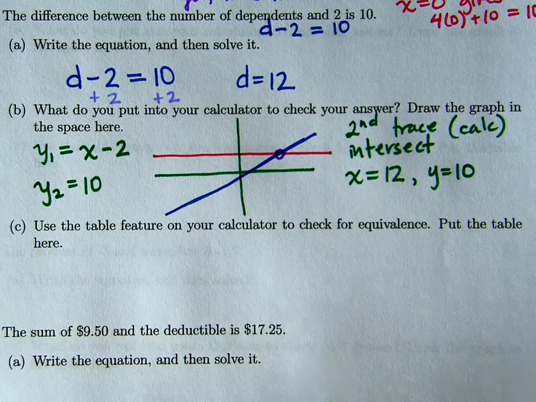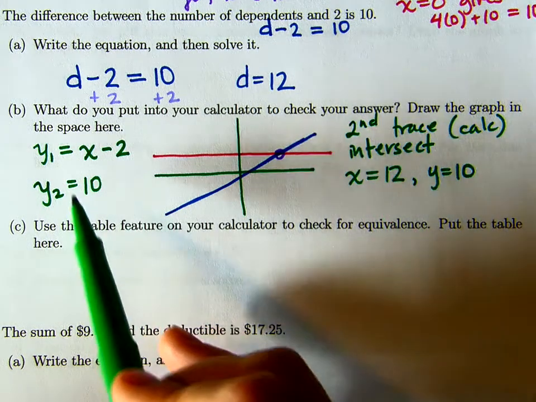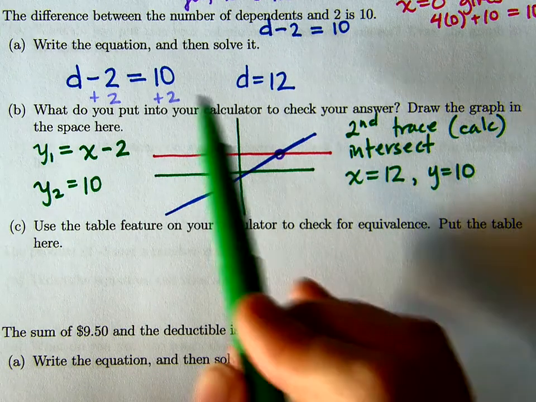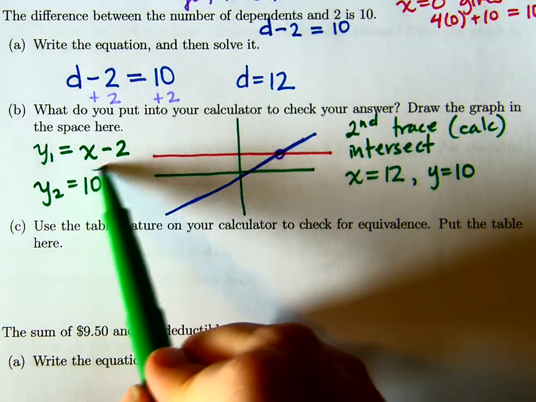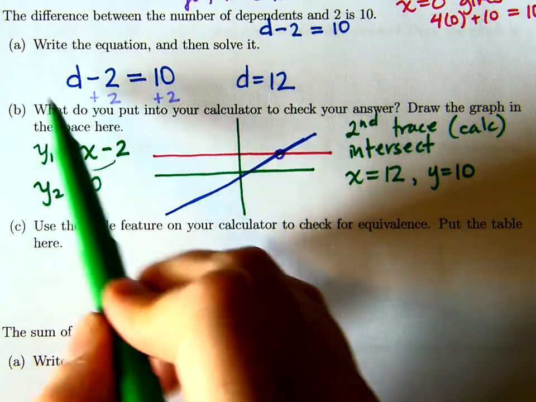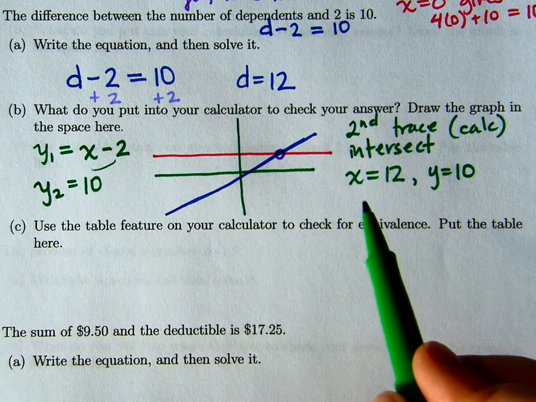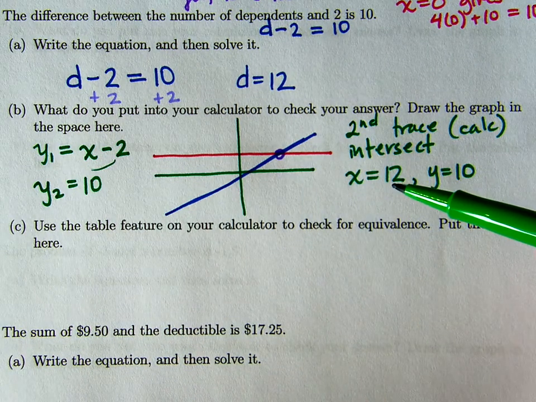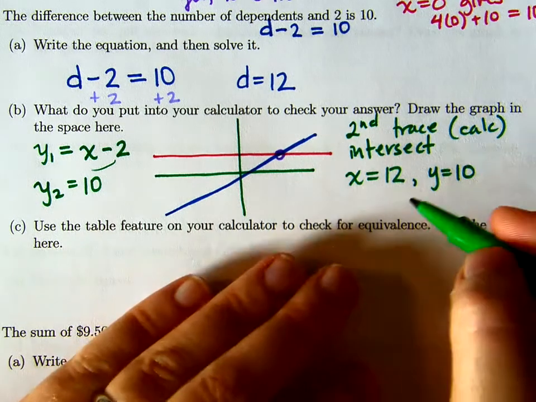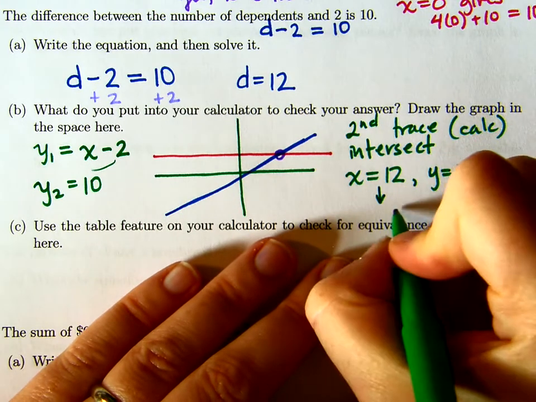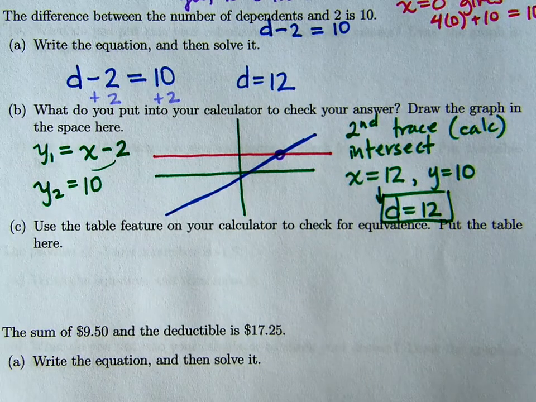Yeah? Okay, but here's what's up with that. This gave us our solution. So we were finding out when y is 10, or when this is meeting 10, how much is our value for x? Well, x was playing the role of d. So here, this is us saying, well, our d is equal to 12. So draw the graph, find the intersection point, and notice that really that meant the number of dependents was 12. So we were right.